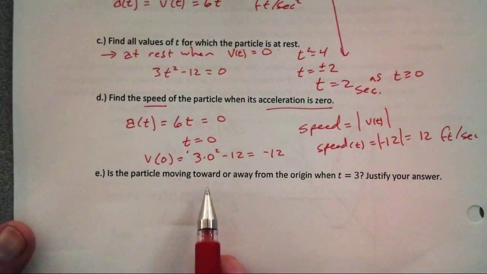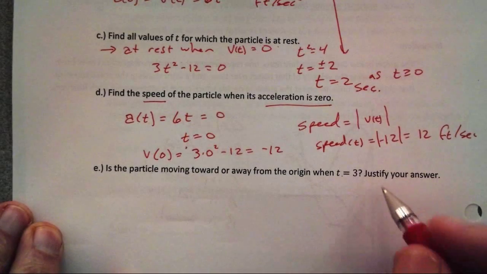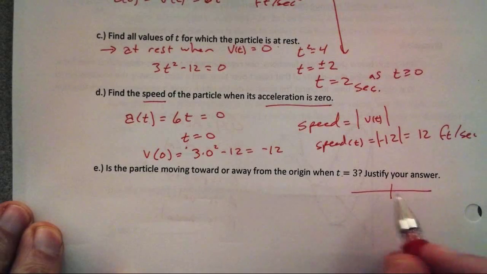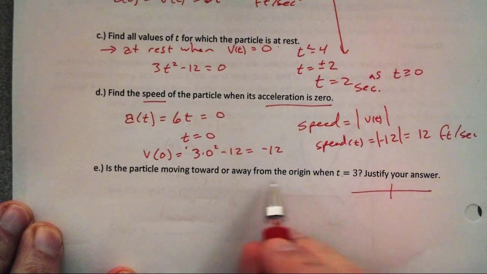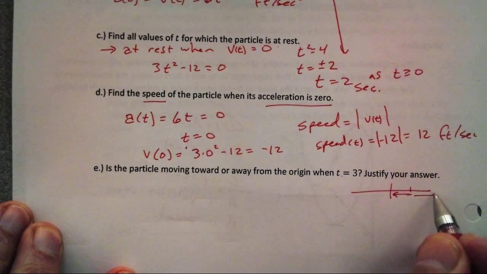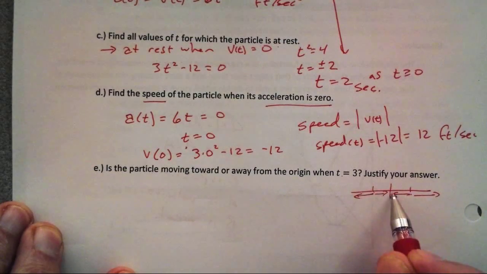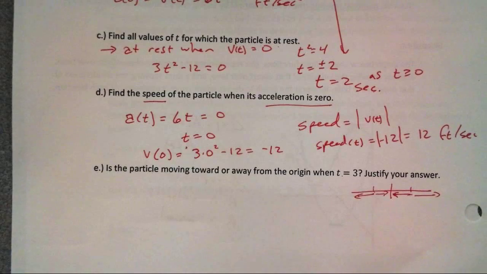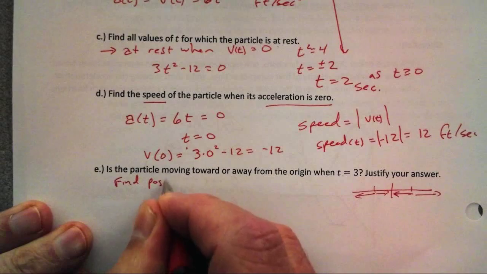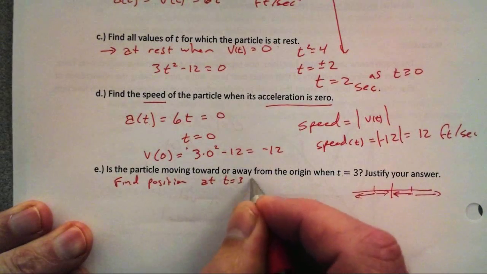Is the particle moving toward or away from the origin at t equals 3? Well, what do we need to know? We know it's moving along the x-axis, so at time 3 it could be to the right and moving toward the origin, to the right and moving away, to the left and moving toward it, or to the left and moving away from the origin. So we need to know where we're located. We're going to find the position at t equals 3 seconds.